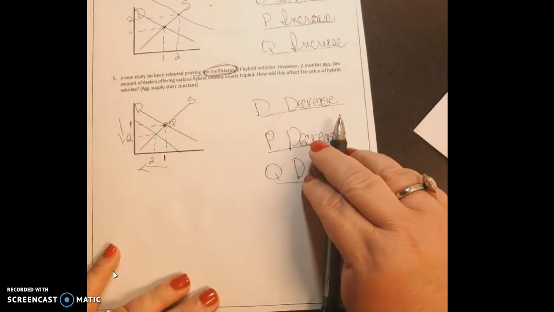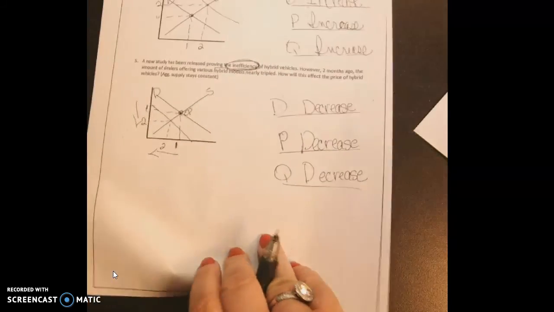I hope this helps you just a little bit with your supply and demand curves.